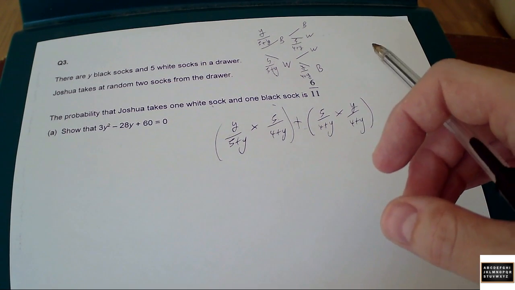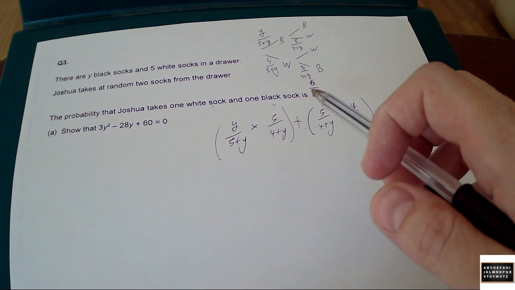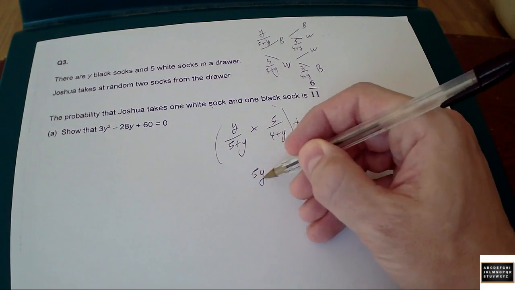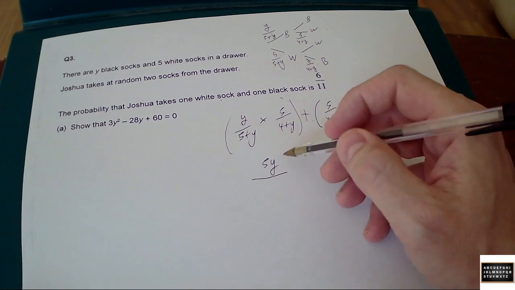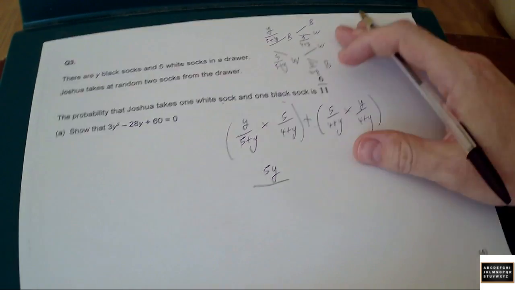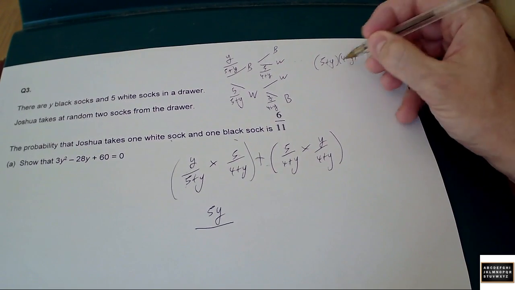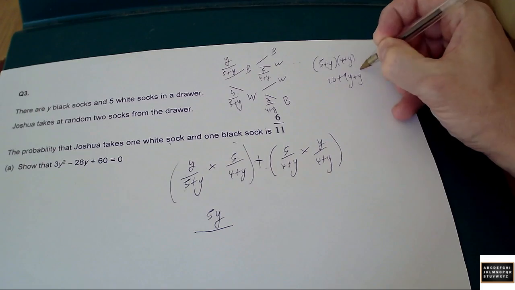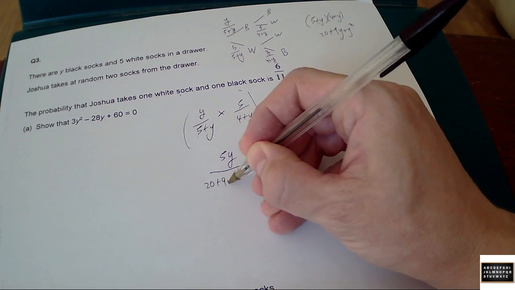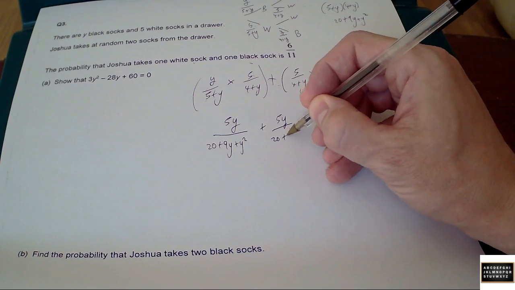So all the way through, we are absolutely trying to write these things down carefully. Now, for this one here, we've got 5Y, and then on the underneath 2 pairs of brackets multiplied out, 5 plus Y and 4 plus Y. So over here, I'm just going to multiply what those are when you multiply them out. So we have 20 plus 9Y plus Y squared. So 20 plus 9Y plus Y squared. And then this is exactly the same thing. So write that down again.